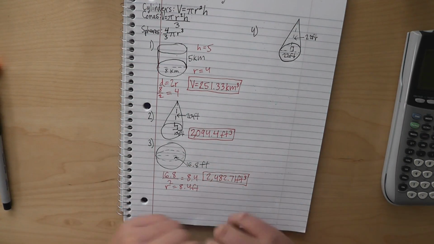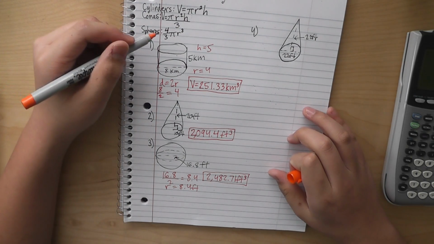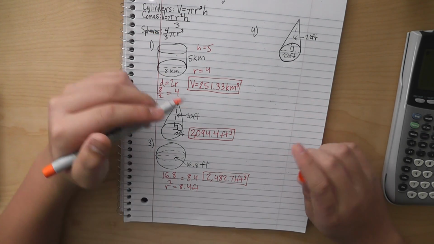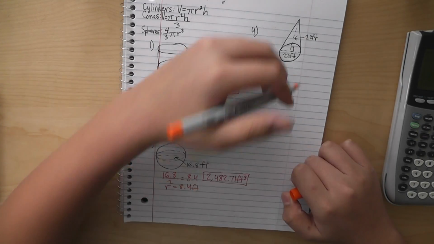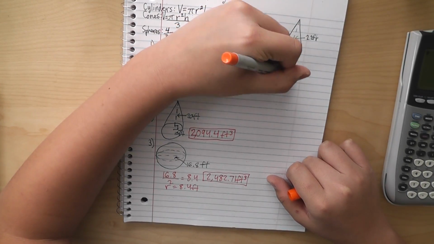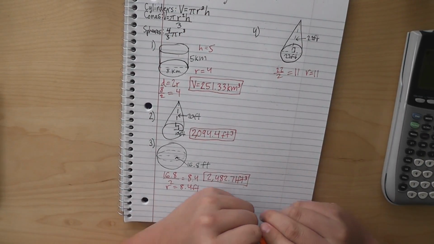Hope you guys can see that clearly. So for a cone, first of all, we have to find the radius, which is 22 over 2, which is 11. So the radius is 11.